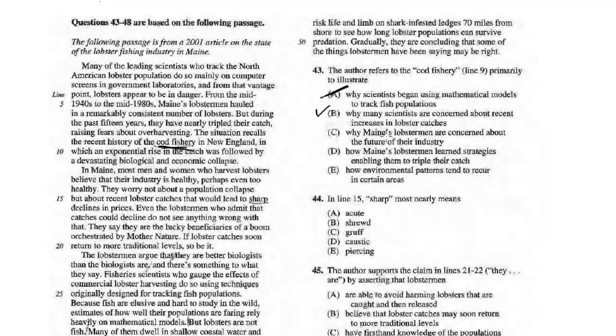Well, certainly there's maybe concern about that, but that's not mentioned here. They're just mentioning the scientists, so we can get rid of C. How Maine's lobstermen learn strategies enabling them to triple their catch, not at all relevant here. We don't mention the strategies, that's not the main point. How environmental patterns tend to recur in certain areas, totally irrelevant. So I'm pretty confident going with B here, because it's capturing this notion that the scientists, who are being mentioned in the first part, are worried about what could happen to fish populations.